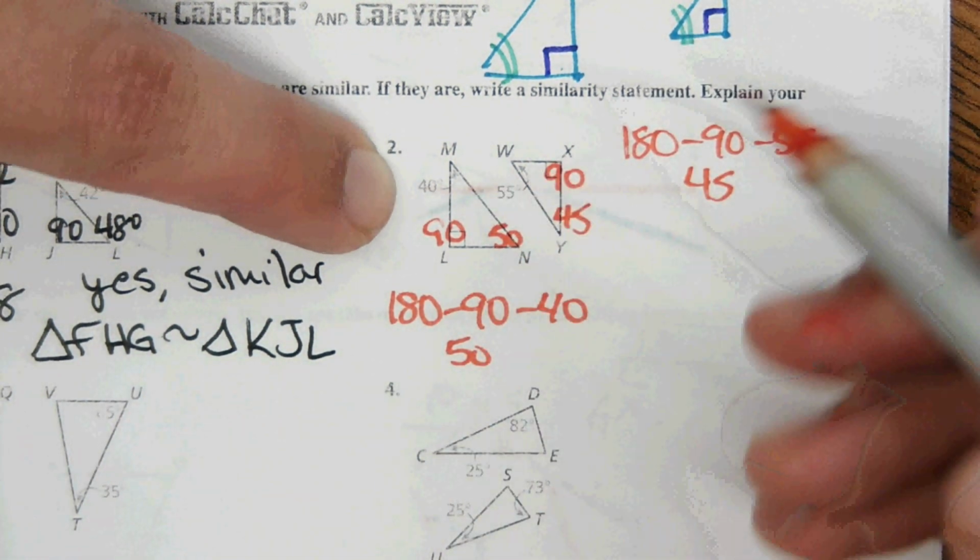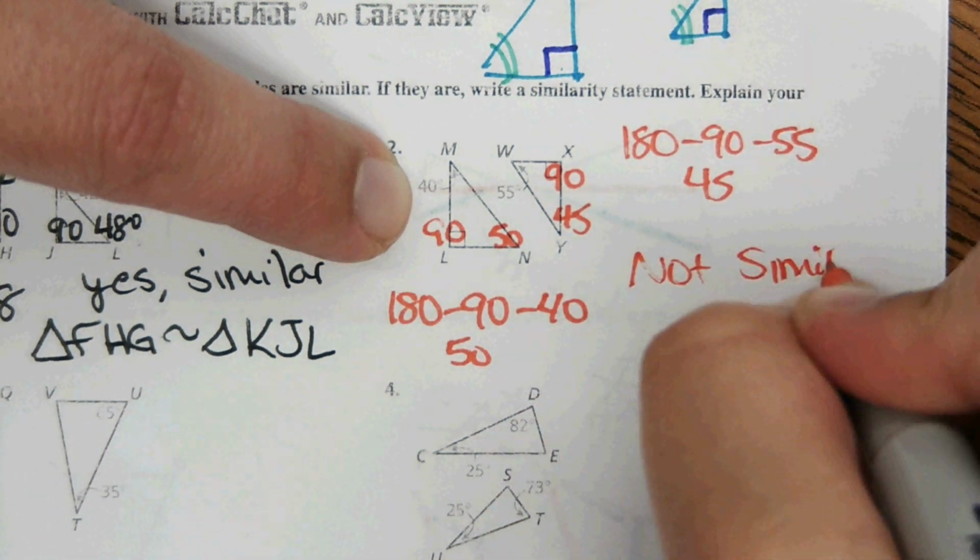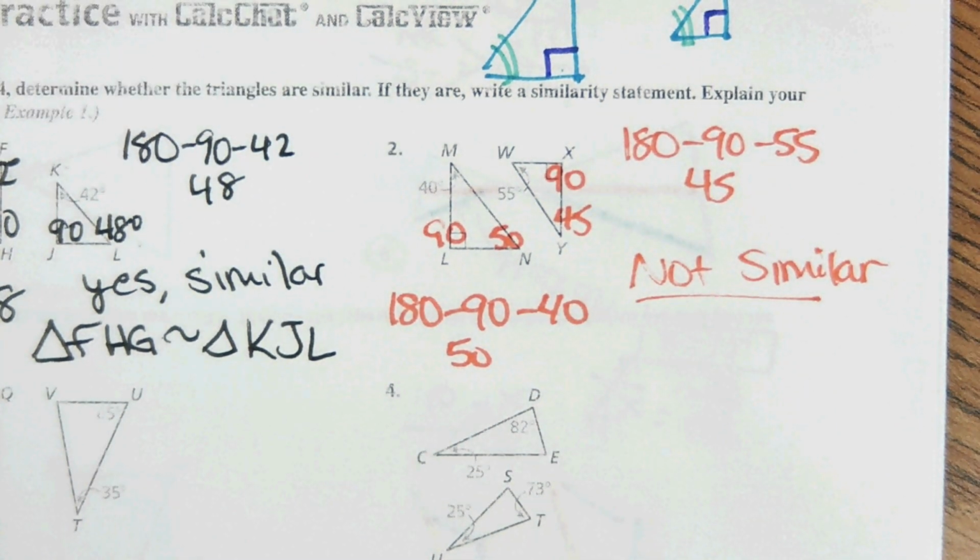That's no bueno, because I'm looking for a 55. If I do 180 minus 90 minus 55, I get 45 again. So these three angles do not match, so not similar. These triangles are not similar.